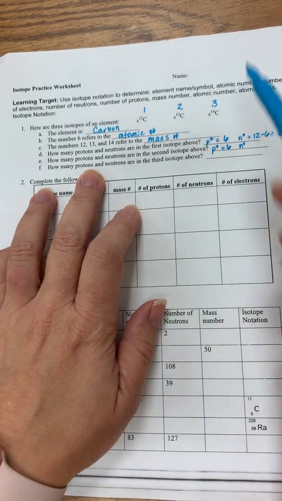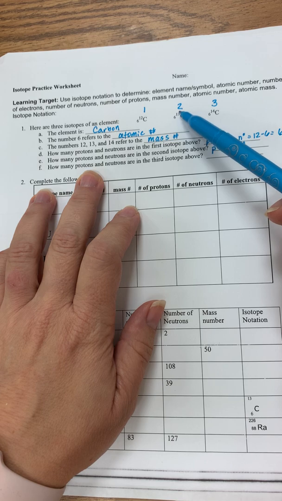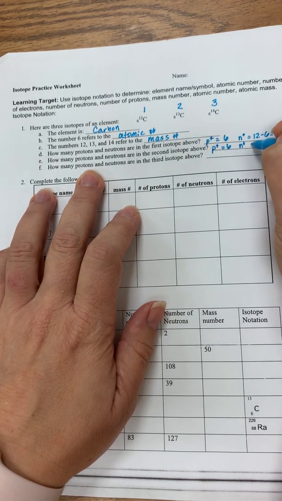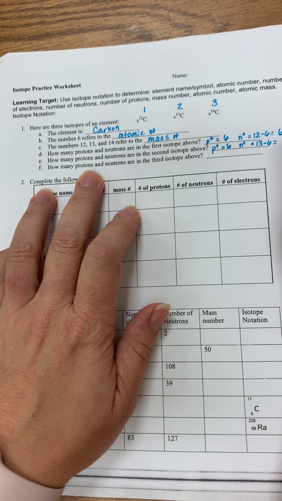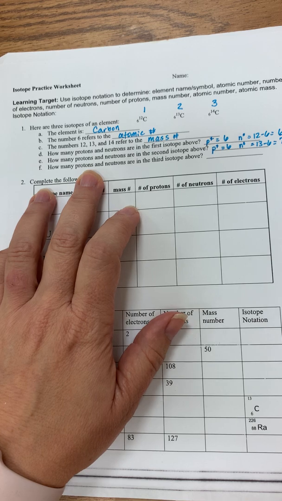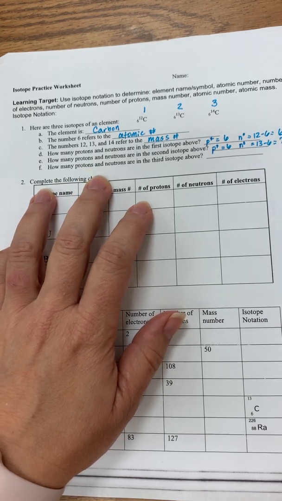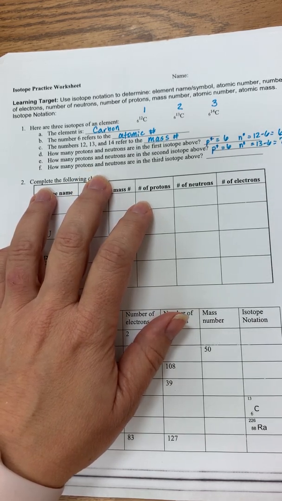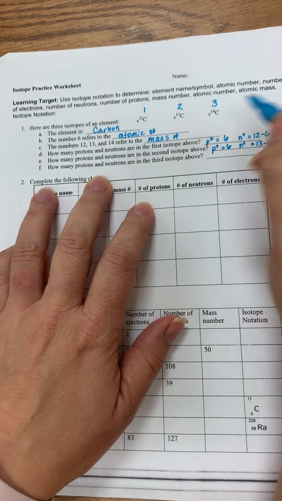All right, so look at number 2. The top number is 13. So to get neutrons, I'm going to subtract the bottom number from the top number. How many neutrons does this one have? 7. I think I did my math wrong up there on the board. Nobody caught me. When I said 14 minus 6, I said 7. It should have been 8.